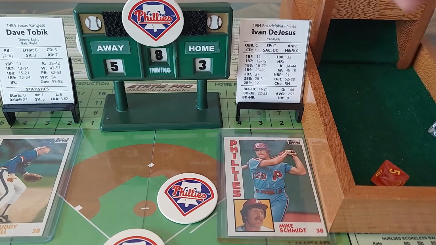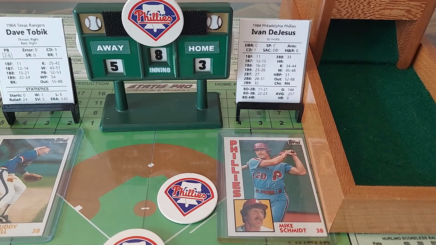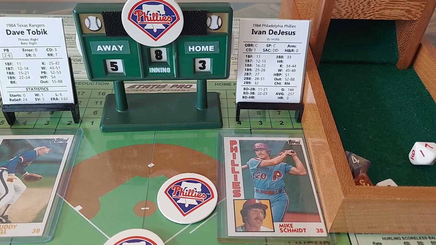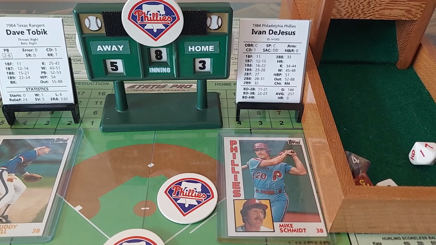Ivan De Jesus. Had some low batting averages in his career, but this year at 84, he hit .257. Seven off De Jesus' card. 34 is a swing and a miss, strike 3, 2 outs.